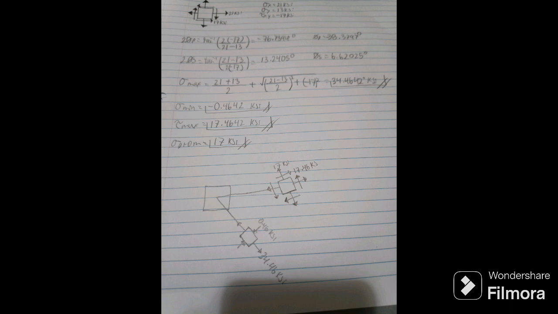Now, for this problem, we have these values. In the x value, we have 21 ksi. In the y value, we have 13 ksi. And the shear stress in x and y, we have minus 17 ksi. Applying the formula to obtain the two angle on P, we obtain minus 76.75 degrees.